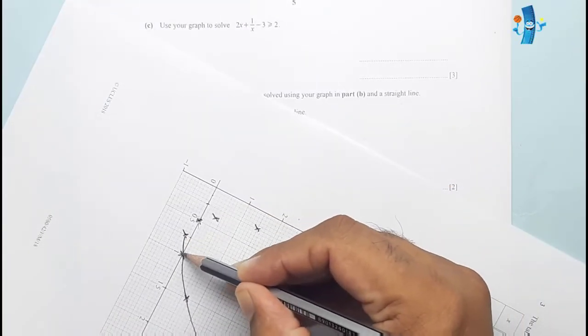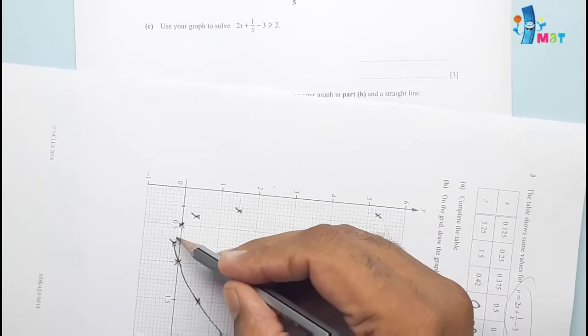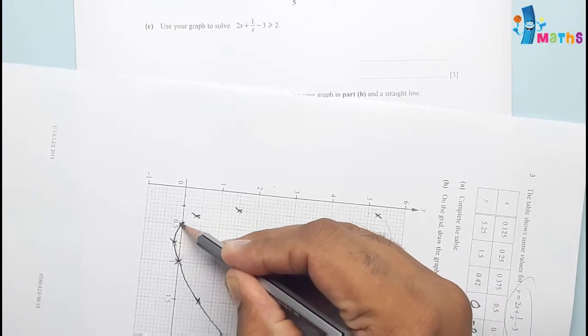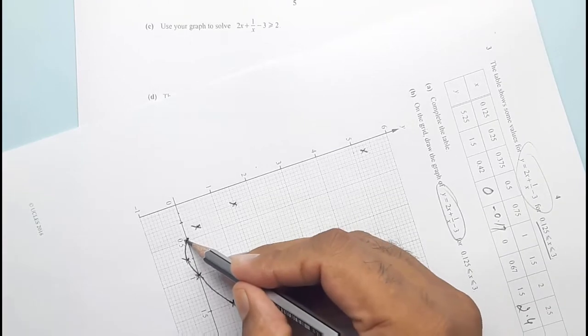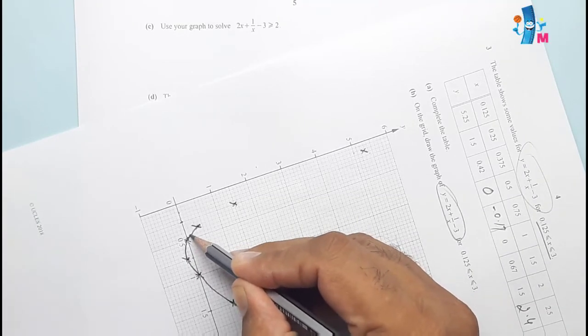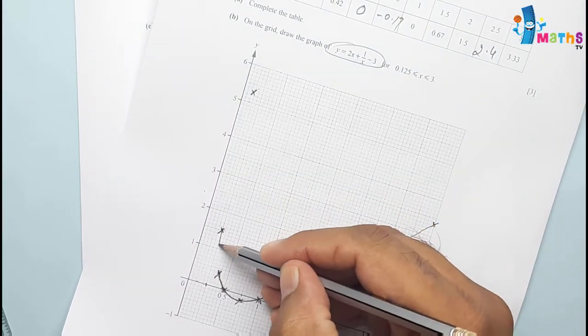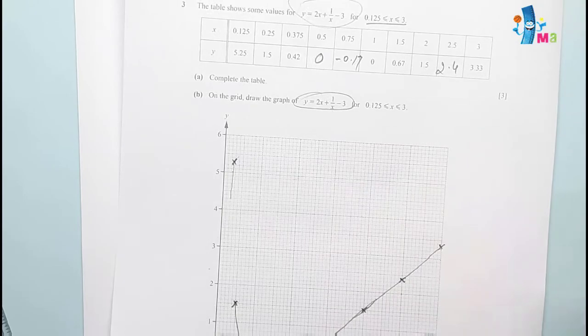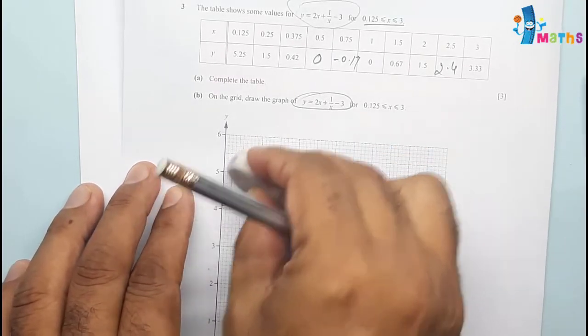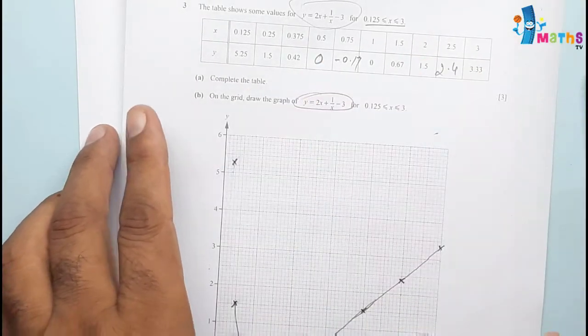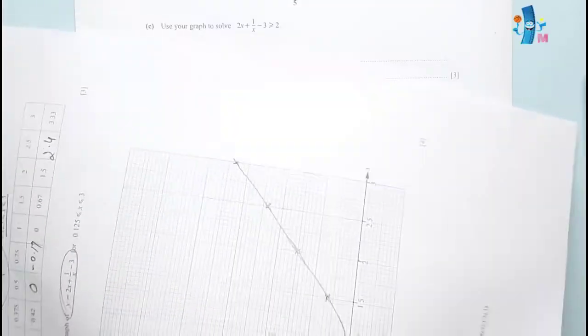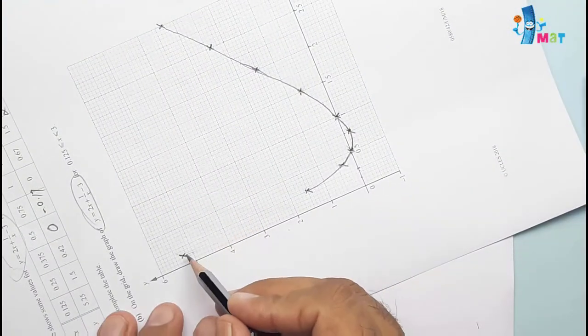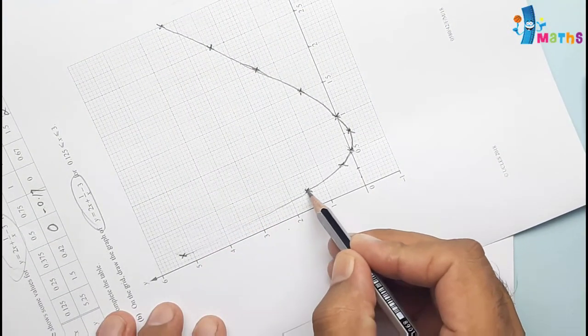Next will be turn, further turn, like this one, and the next value will be this one, so we can rectify and draw this value like this.